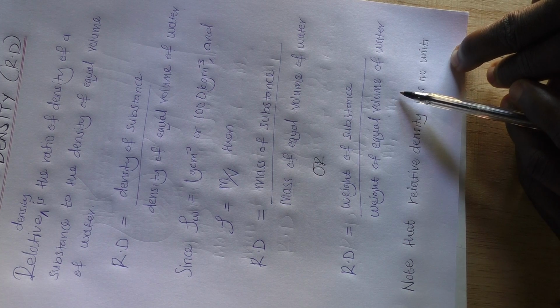So those are the three ways of defining and obtaining relative density of a substance. We can use density, we can use mass, we can use weight.